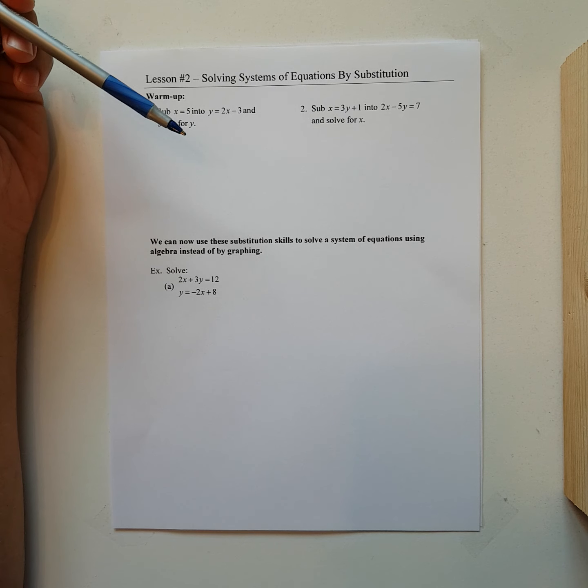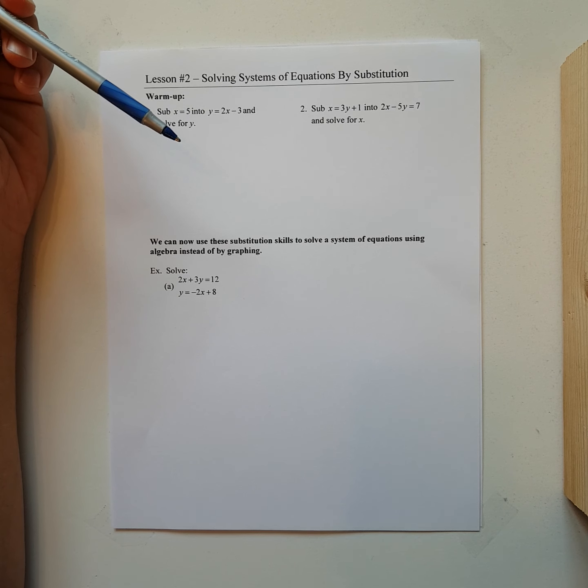But the problem with graphing is that if the numbers get very large, those numbers are very difficult to fit on a graph. If the point of intersection was supposed to be 150 and 235, we would need a very large graph to be able to find that point of intersection and to draw those lines. You might say we could adjust the scales.